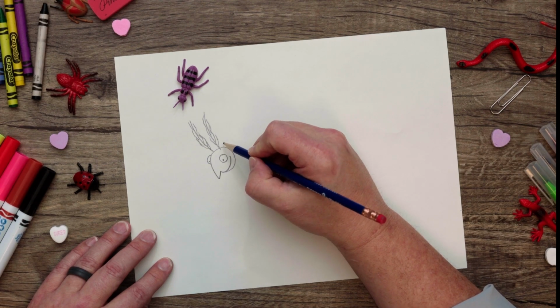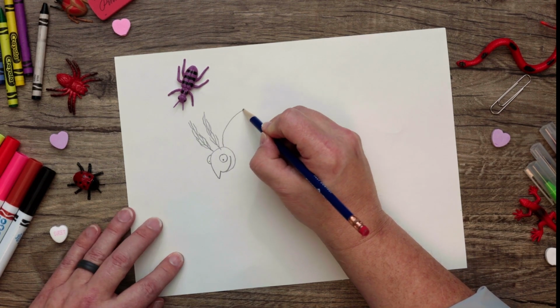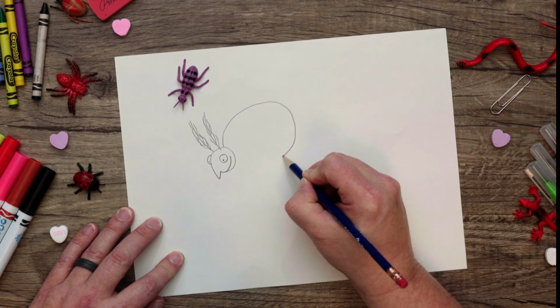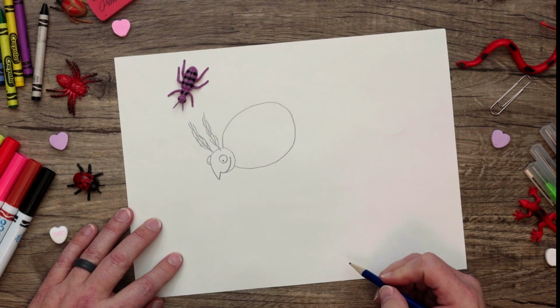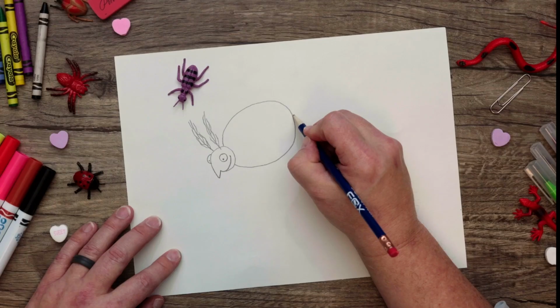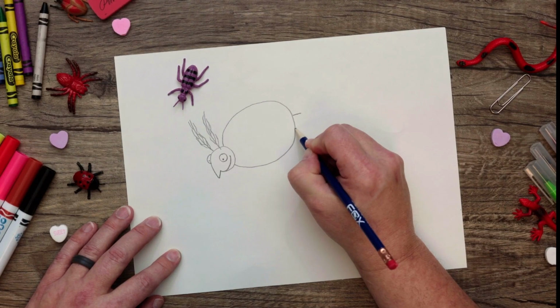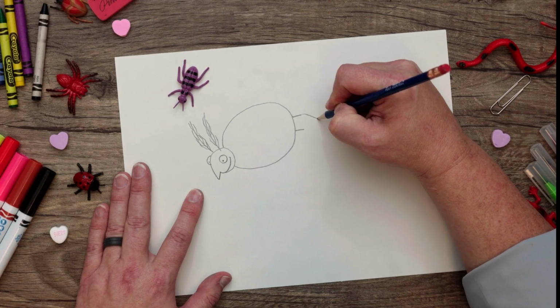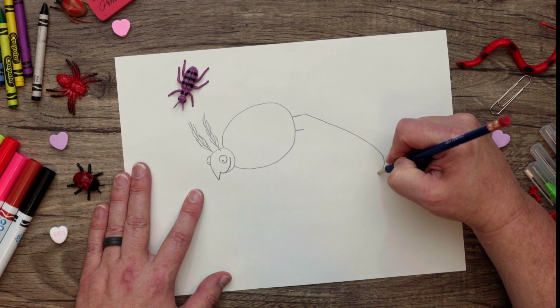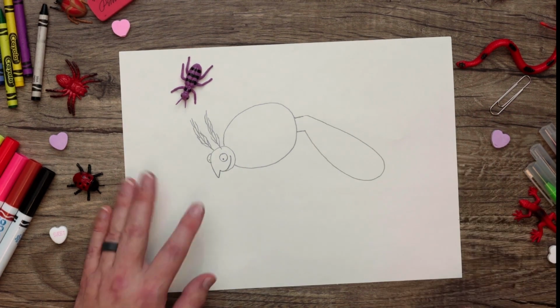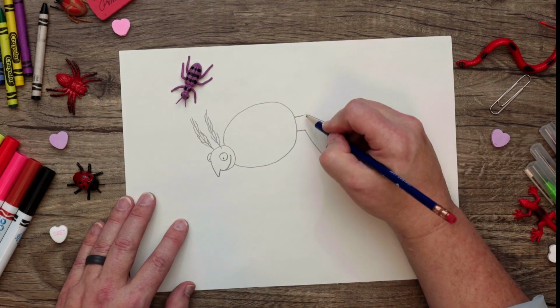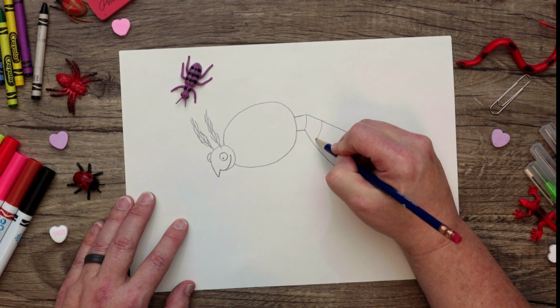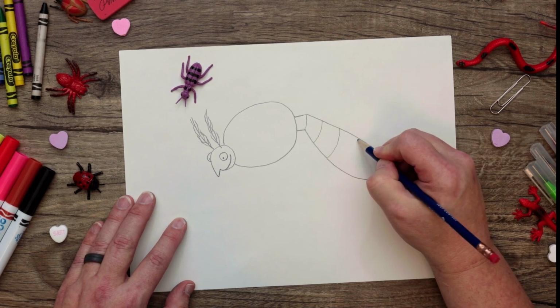The next part of his body is going to be an oval. So starting right about here, we're going to draw a nice oval shape. Comes back around like that. For the third section of his body, we're going to draw a little straight line and another little straight line sticking out like this. Now, our chocolate midge kind of looks like a tiny fly or a tiny mosquito. So his body right here curves down and then curves around like an oval like that. We'll add some lines to create some segments.